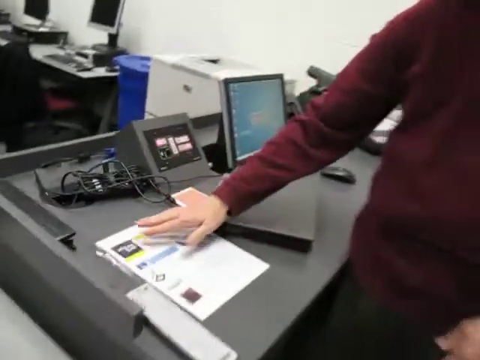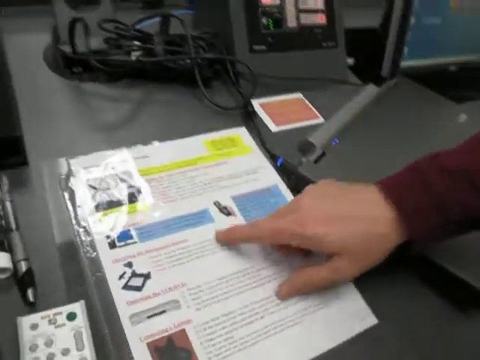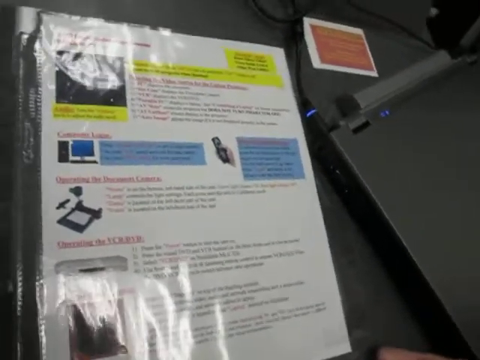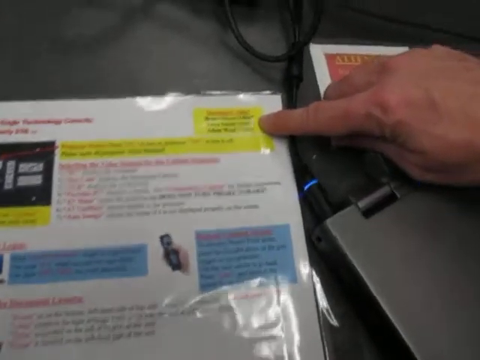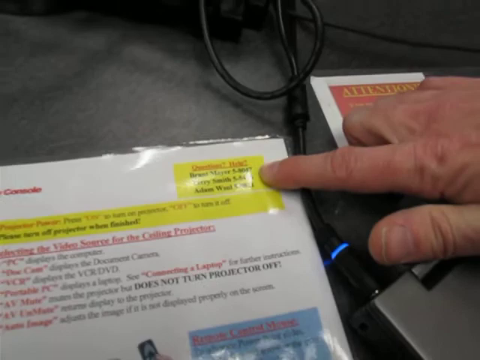The last thing I'll note here is that on the desktop is a written version of what I've just gone through with you on the video, and in the upper right-hand part are the names and the phone numbers of the Academic Technology Services staff. If you have any questions or need help in any way, please give us a call.